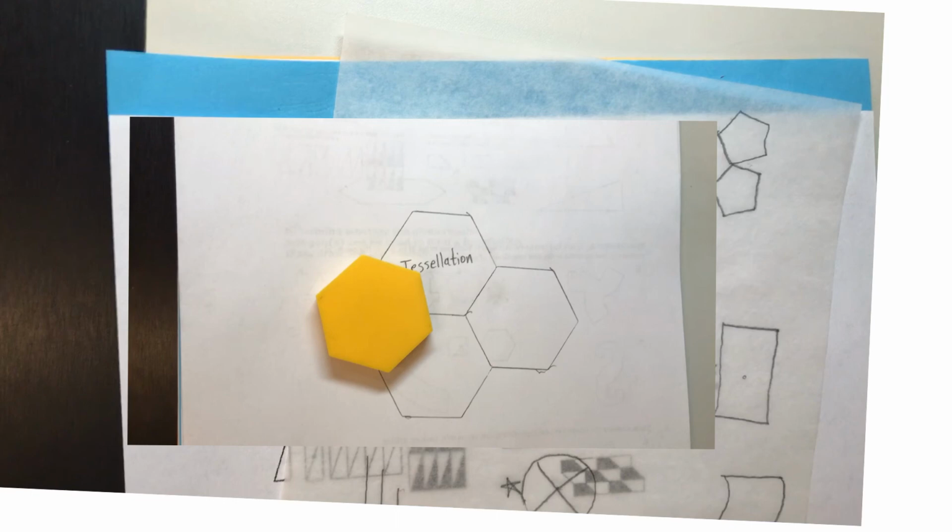Okay, so trace out that hexagon just right in the middle somewhere. You don't have to be exact. And what I want you to do is write out the word tessellation, 2 S's, 2 L's. Write the word tessellation inside of there. Okay, then what I want you to do is stack it next to there.